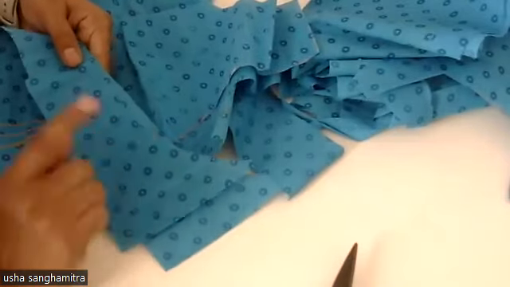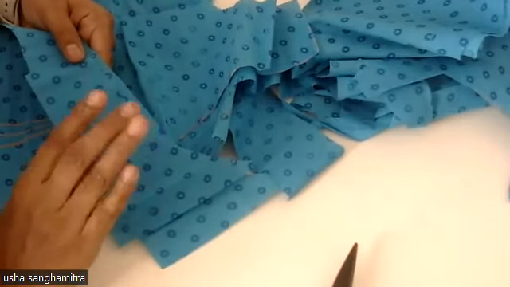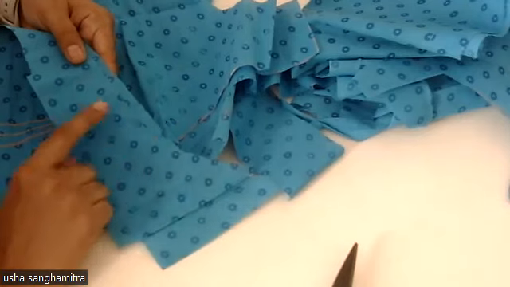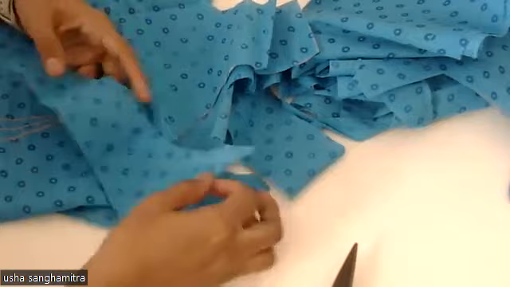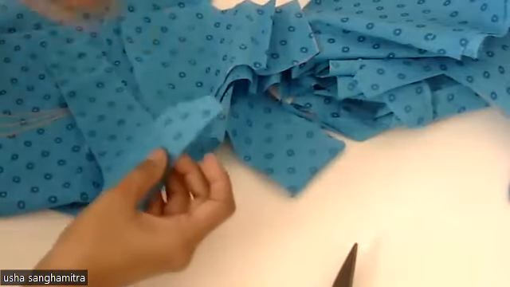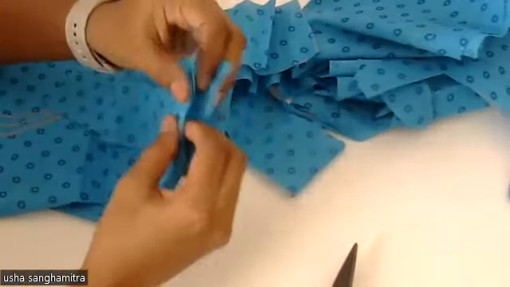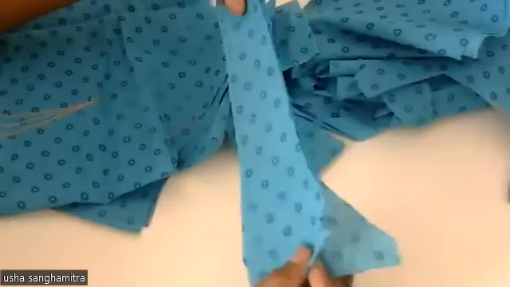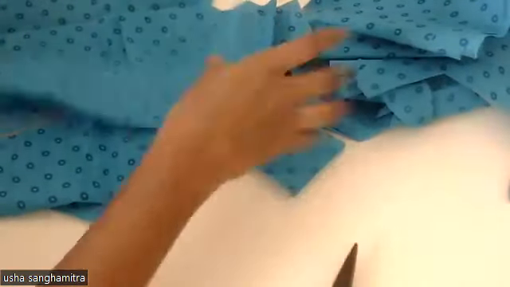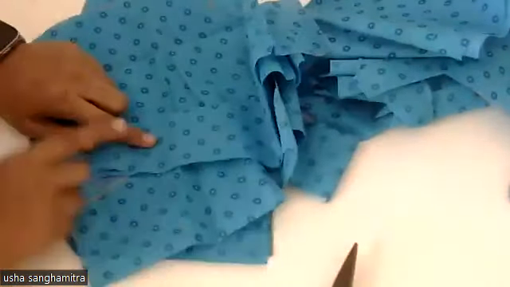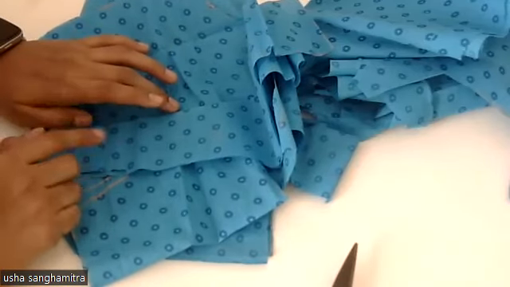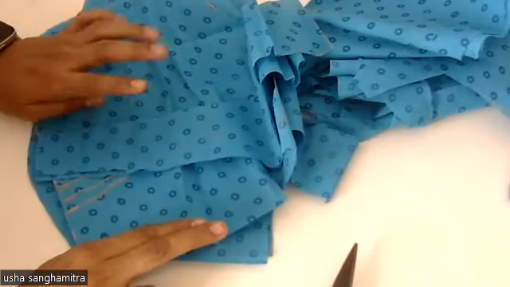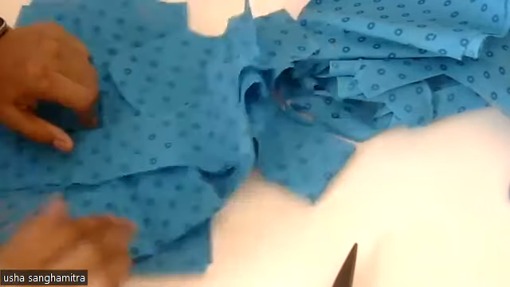With the lining, you have to take 6 pieces: 4 from the lining part and 2 from the main fabric. Okay, so I'll be cutting these 2, means total 4 pieces I'll be taking. Okay, good point. Thanks for remembering. So without lining, you need only 4 pieces. With lining, 6 pieces are required, 2 from the main fabric and 4 from the lining fabric. Okay.